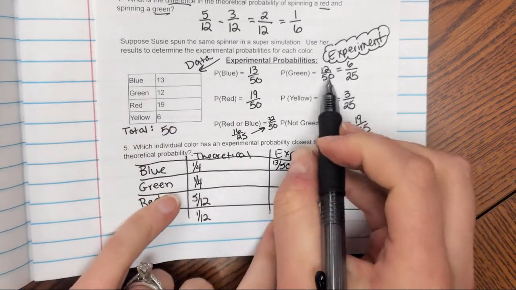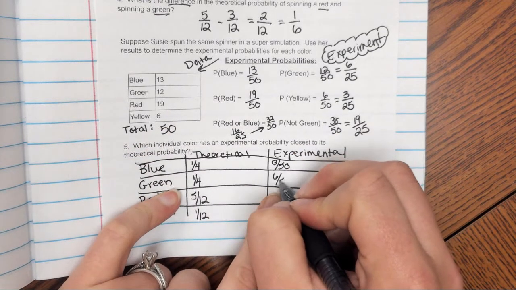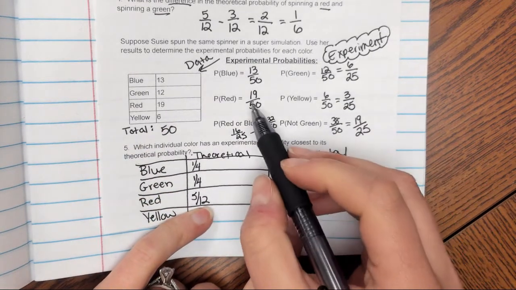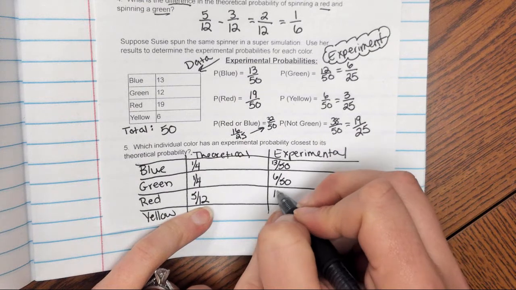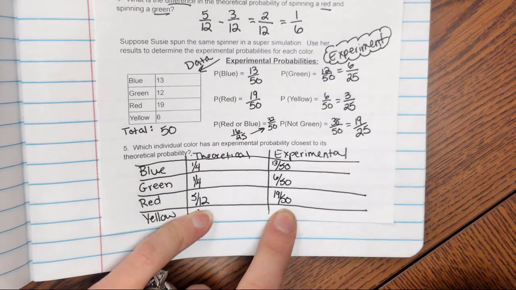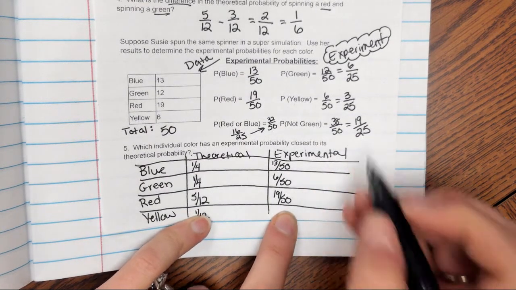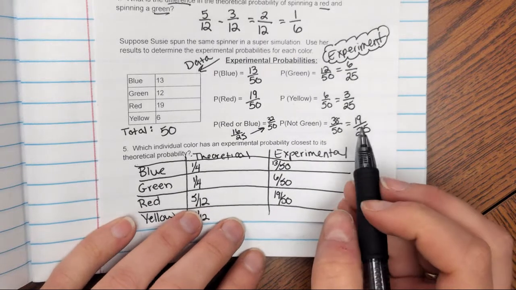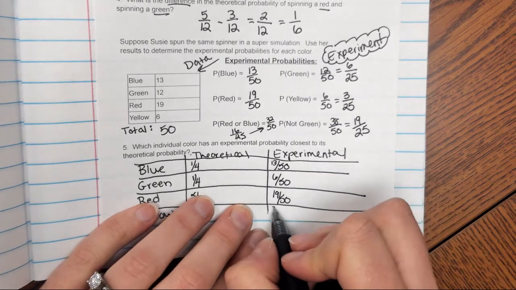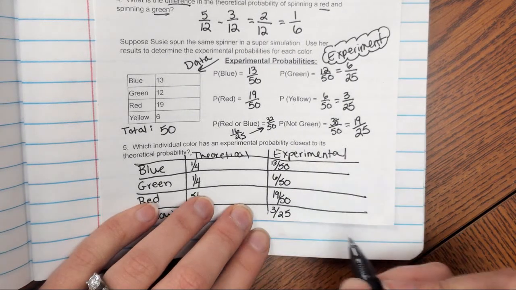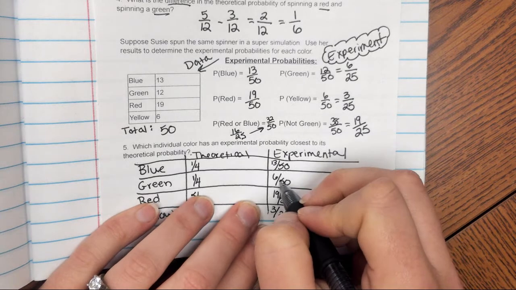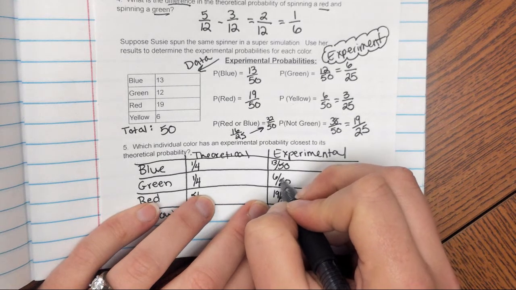The experimental probability of green is 6 out of 50. Experimental probability of red is 19 out of 50. And the experimental probability of yellow is 3 out of 25. And blue is 6 out of 25, not 50.